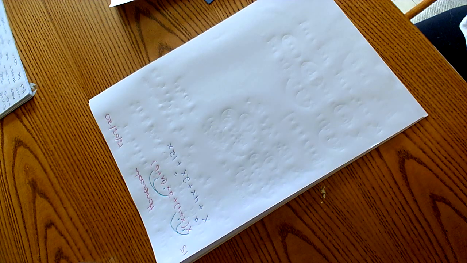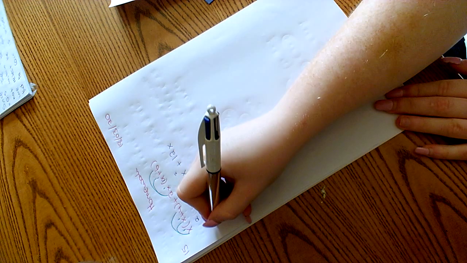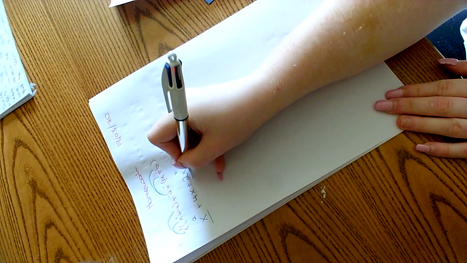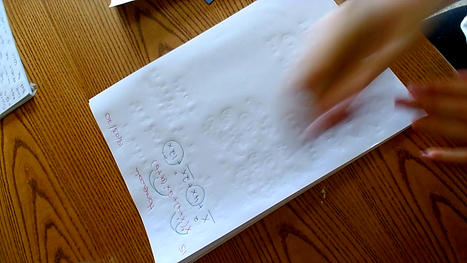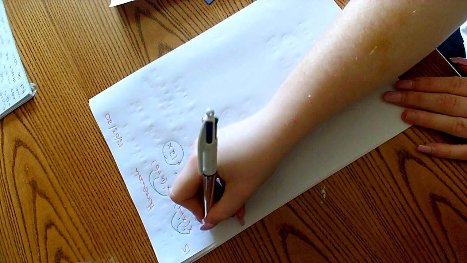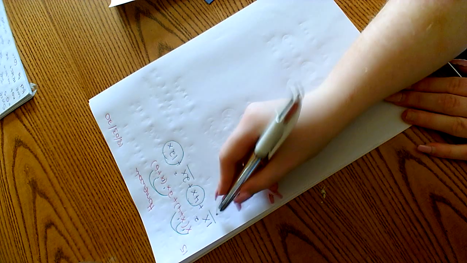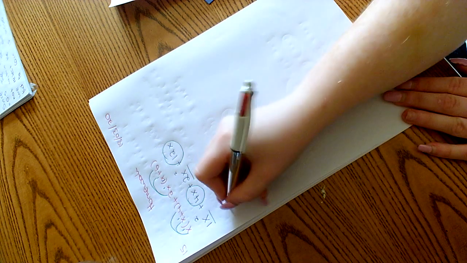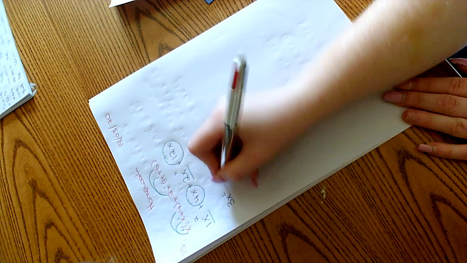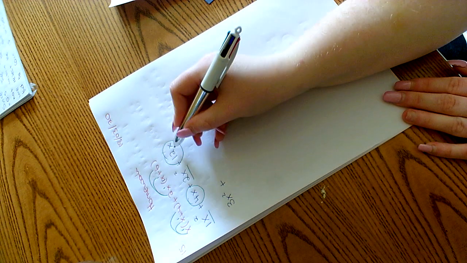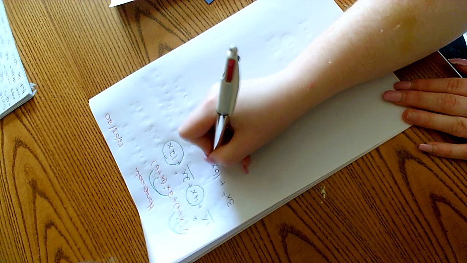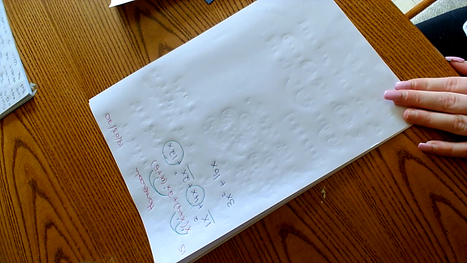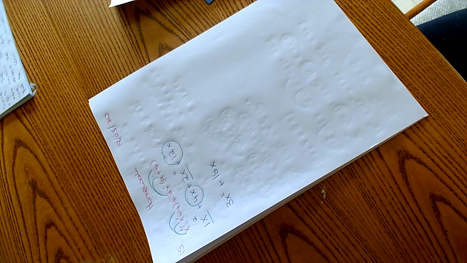Now what I need to do is underline terms that go together. So x squared is going to go with 2x squared, and 4x, I circle it, goes with 12x. I know that there will be a 1 in front of that x squared. So 1x squared plus 2x squared gives me 3x squared, plus 4x plus 12x gives me plus 16x. That's question 15 completed.